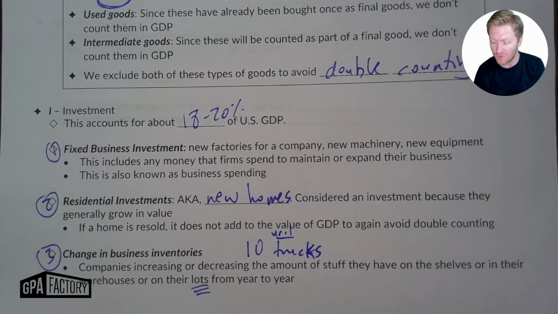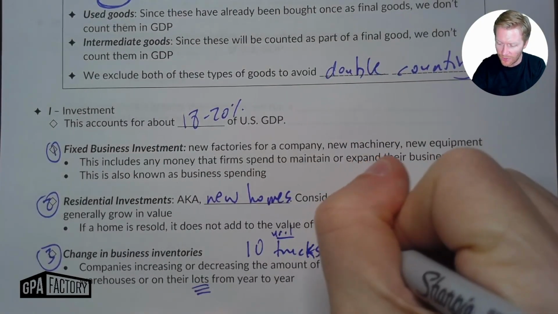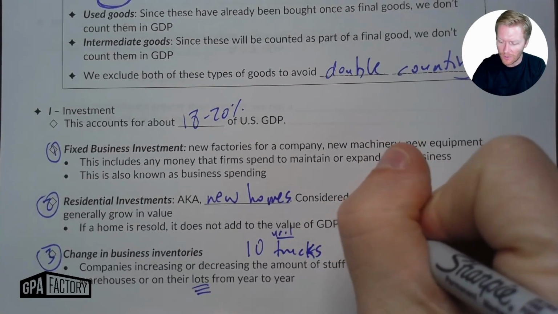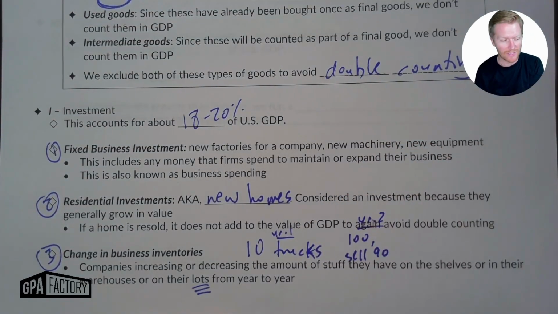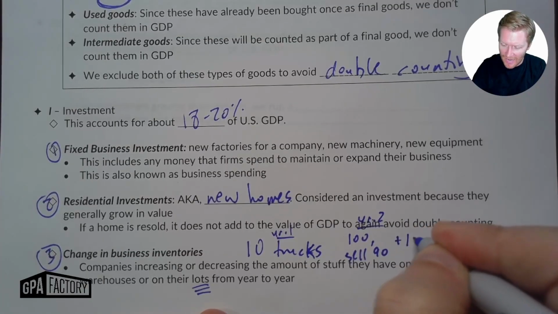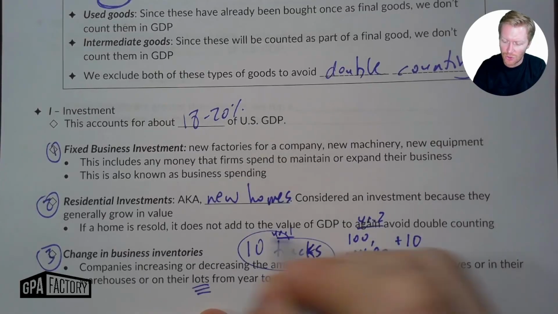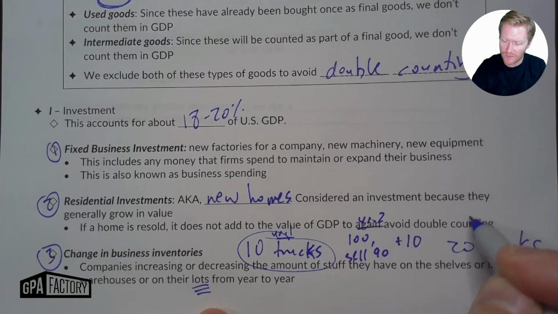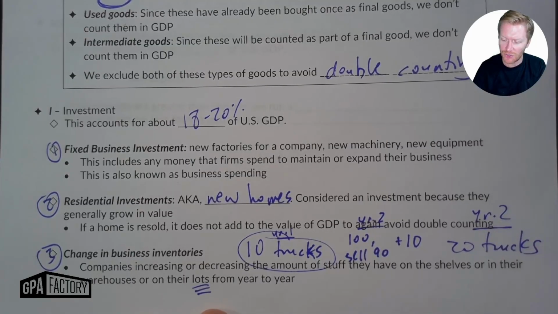And then they make a bunch of trucks. Let's say that they make 100, but they sell only 90 throughout year 2. Right? They make 100, but they sell only 90. That means that they added 10 to their inventory, so that now they have 20 trucks at the end of year 2 in their inventory.